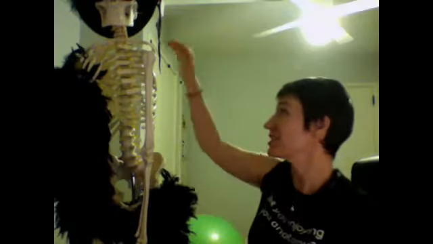If you go up just a little bit, this is, you can feel it on yourself, it's this flat space up here. This is called the acromion process. That's acro, as in acrobat, or as in the Acropolis in Greece. It means high. So this is the high point of the shoulder.